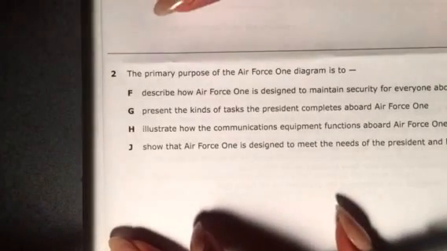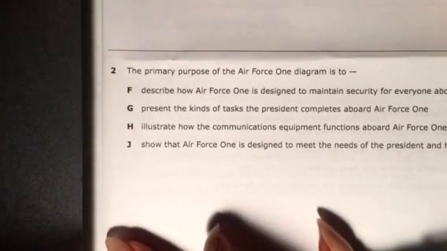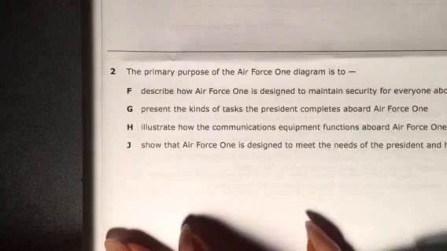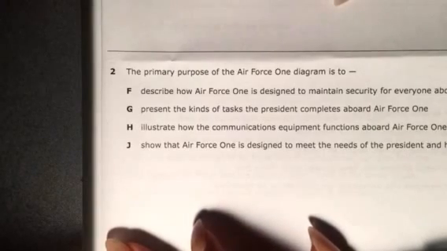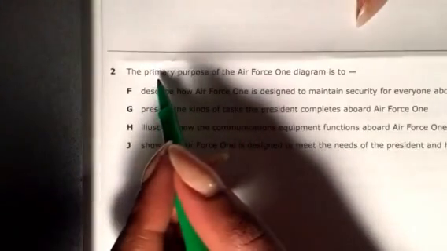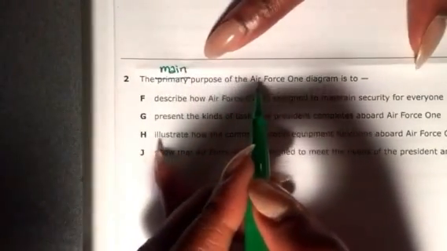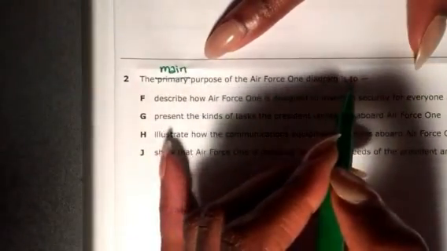All right, number 2. If you're watching this video, it's because you got number 2 wrong. The primary purpose of the Air Force One diagram is to. Now, when I look at this question, asking for the primary purpose, when I hear primary, I'm thinking that they're talking about the main purpose. All right, the main purpose of the Air Force One diagram is to.